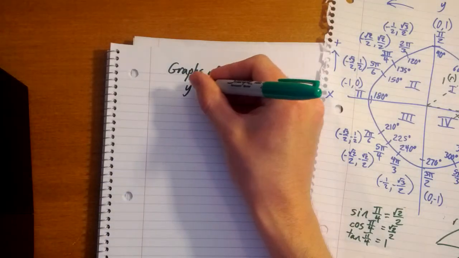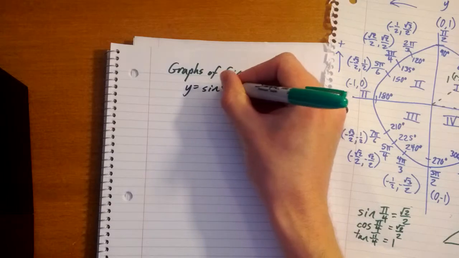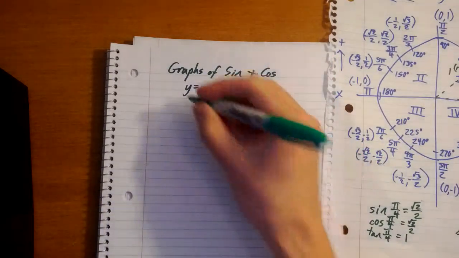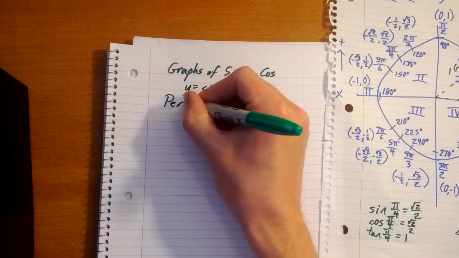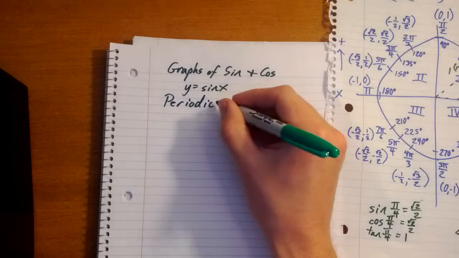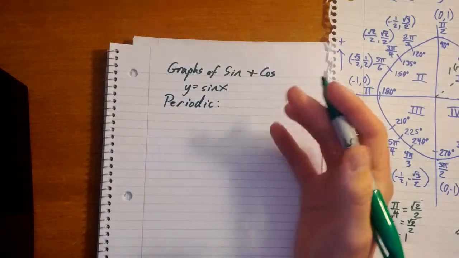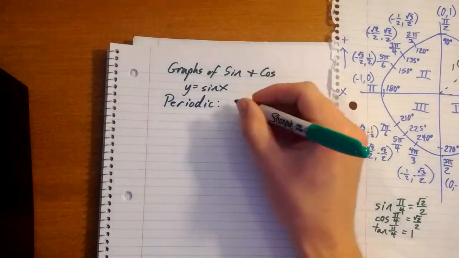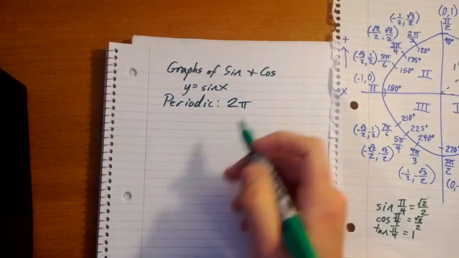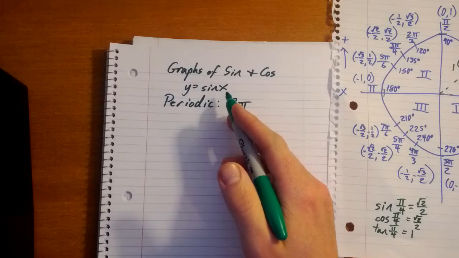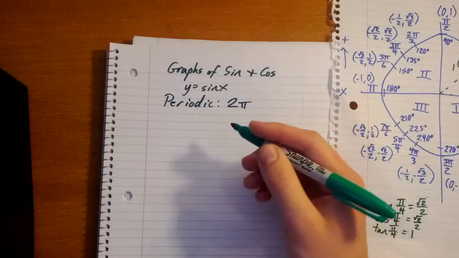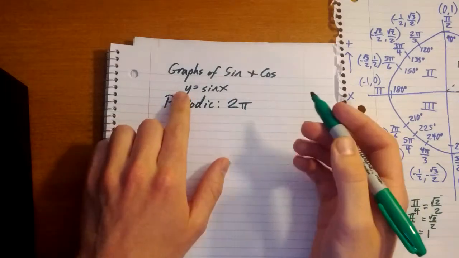Okay, so let's start with the graph of sine. If you have the function y equals sine of x, very basic function, this is what it looks like. First of all, it's periodic. That means it repeats after a certain period, and that period is 2 pi.